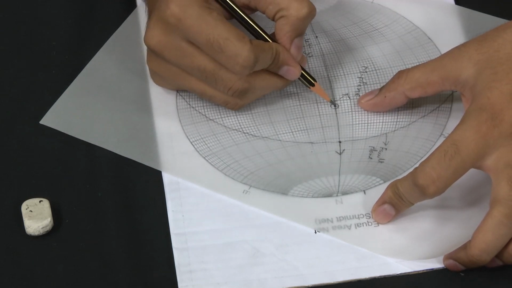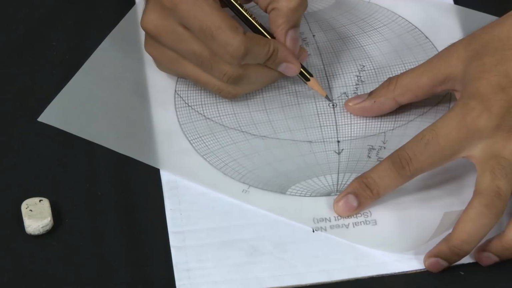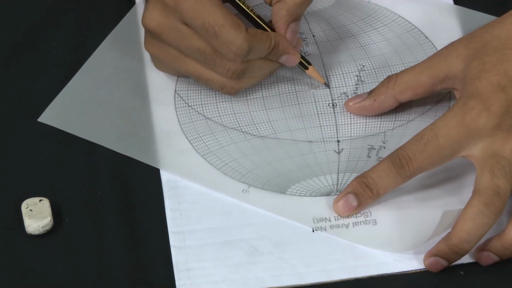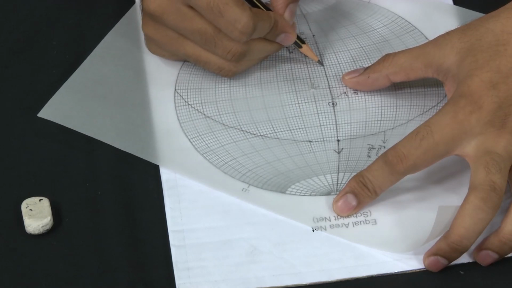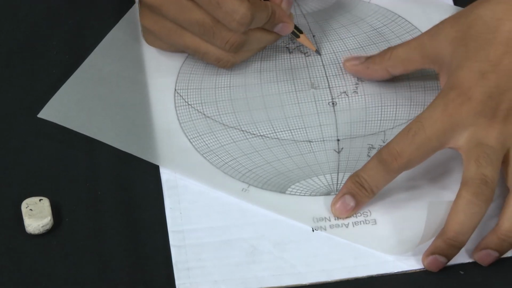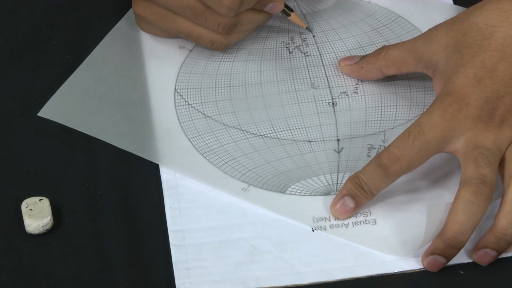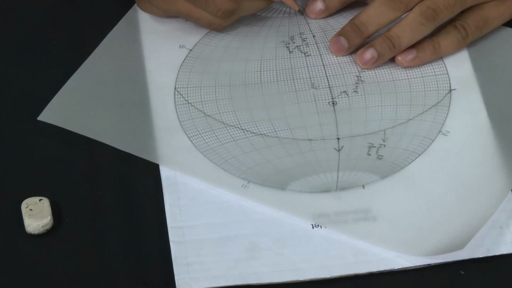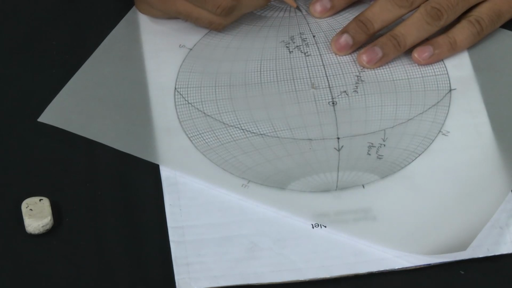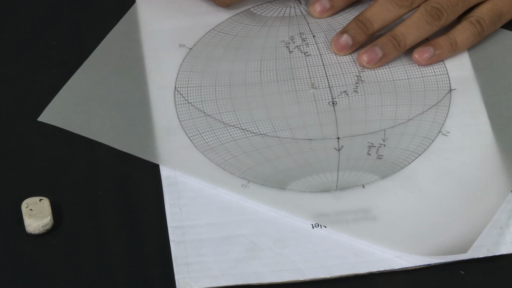So, we will count 90 degrees from sigma 1. This is 4, then 14, then 24, 34, 44, 54, 64, 74, 84, and 84 plus 6 will be 90, then 86, 88, 90. So, this point will represent sigma 3, which I will mark as an open triangle.